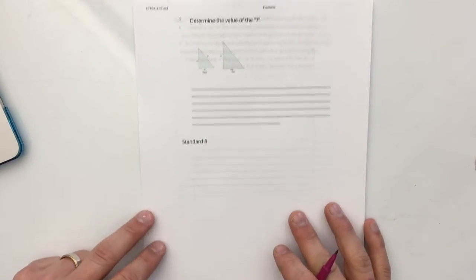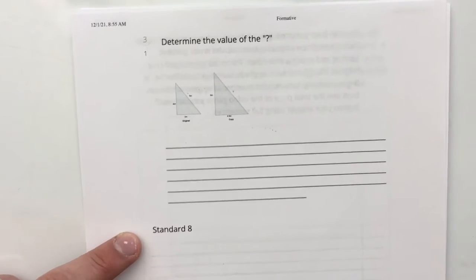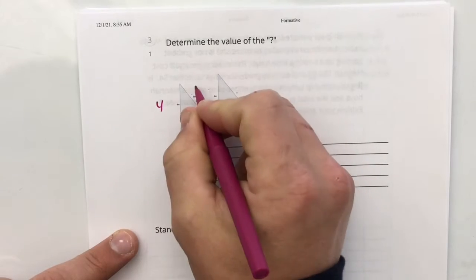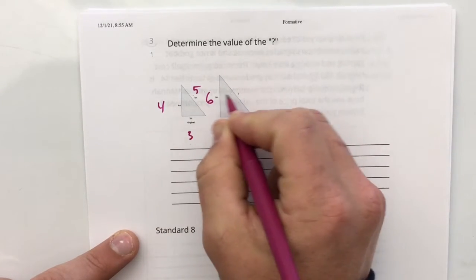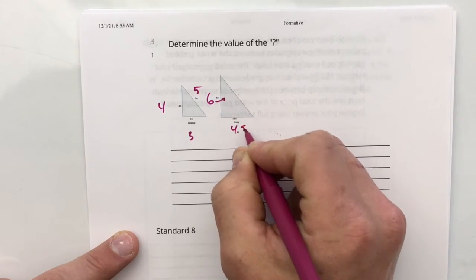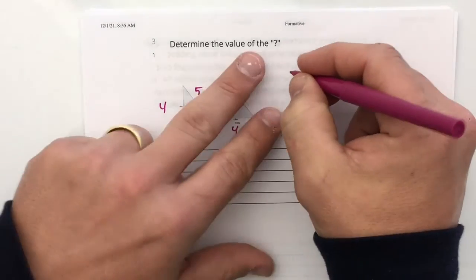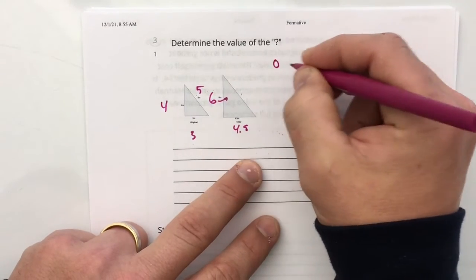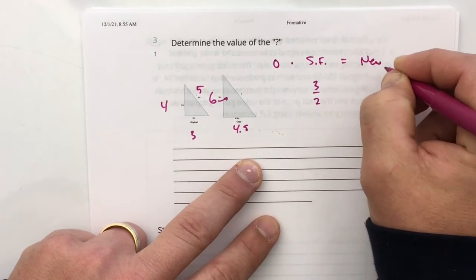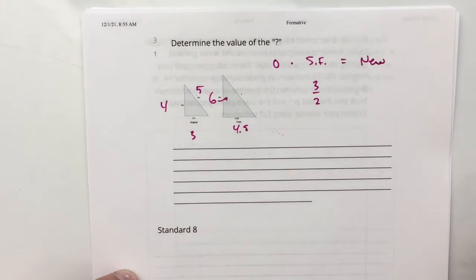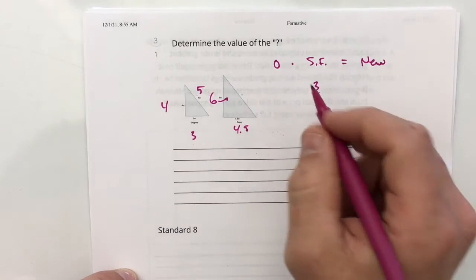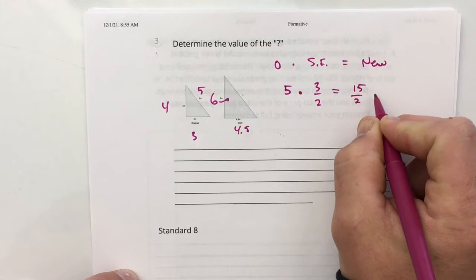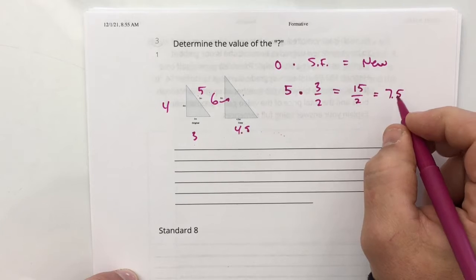All right, now we have to determine the value of the question mark. This is the same triangle as before. I know it's hard to see. This is 4, 5, and 3, and this is 6 and 4.5. So our scale factor is 3/2. So the original times scale factor equals new. If my original side is 5, then I'm going to multiply that by 3/2 and get 15/2, or 7.5 meters.